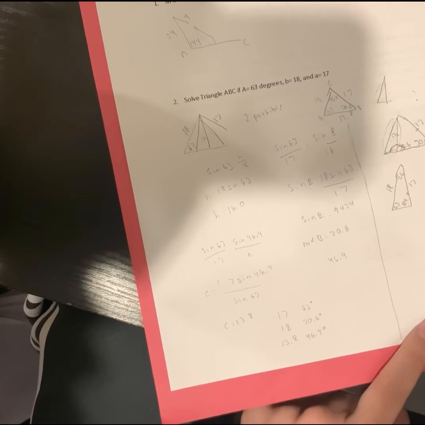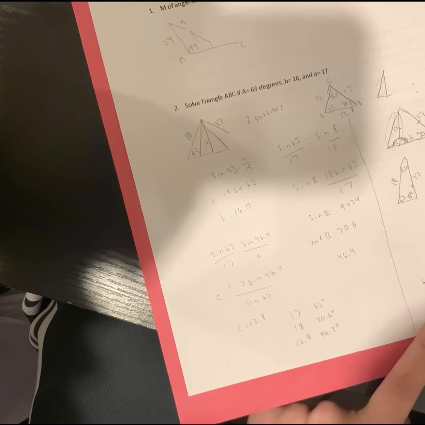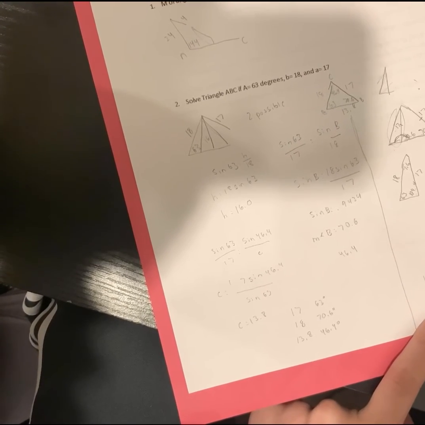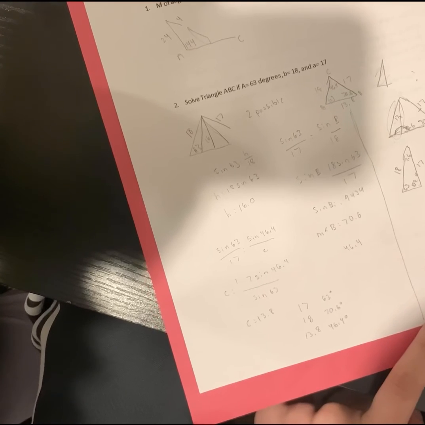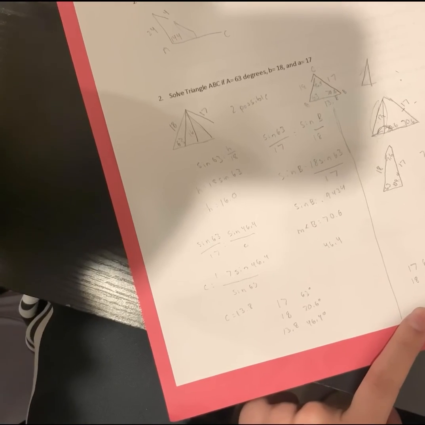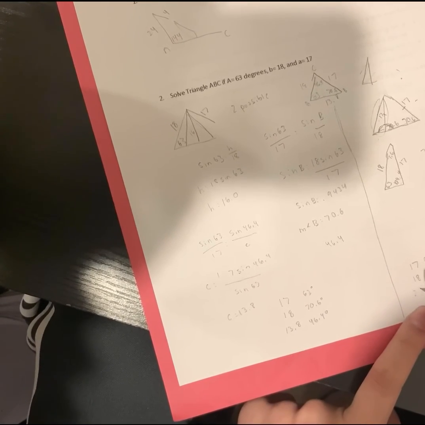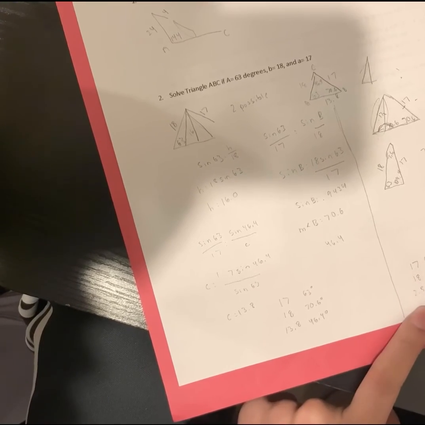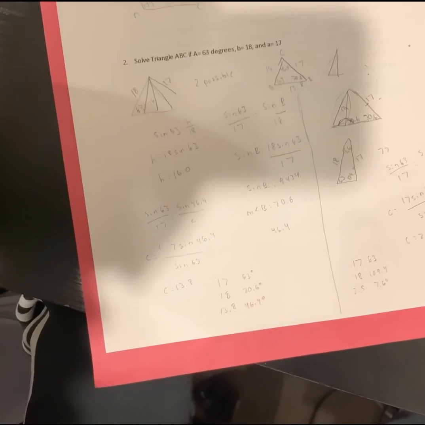So the measurements would be: side A is 17, angle A is 63, side B is 18, and the angle is 109.4, and side C is 2.5, and the angle is 7.6 degrees. And those are the measurements for the second triangle.